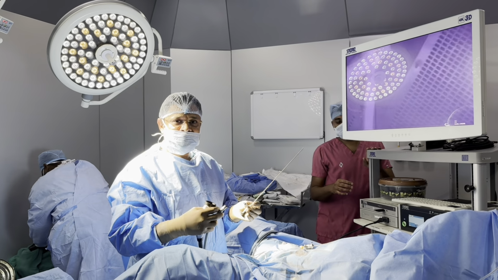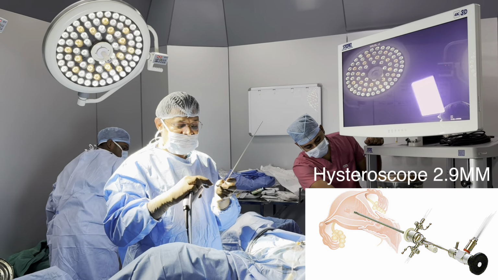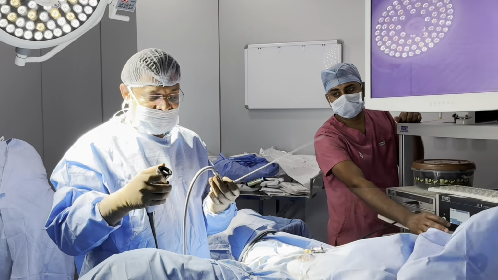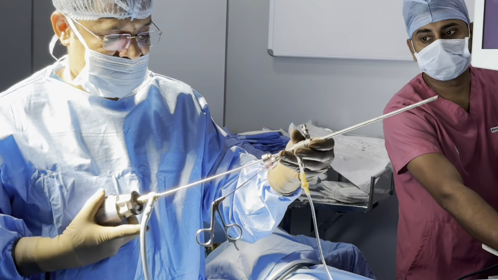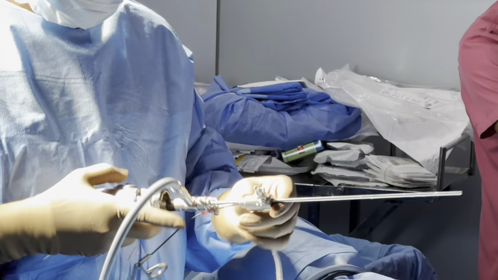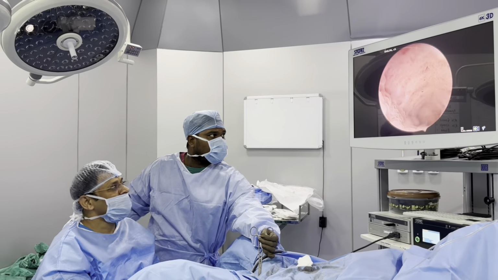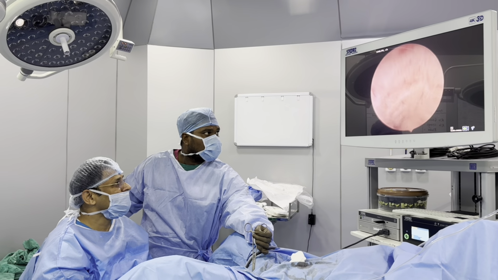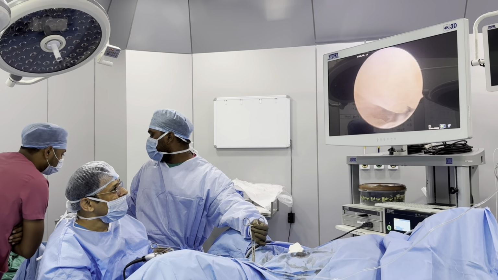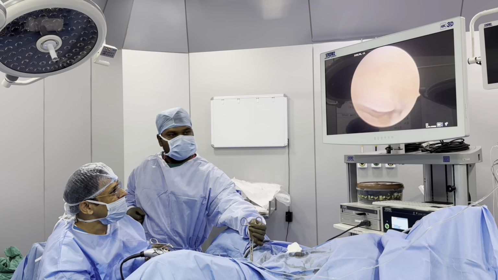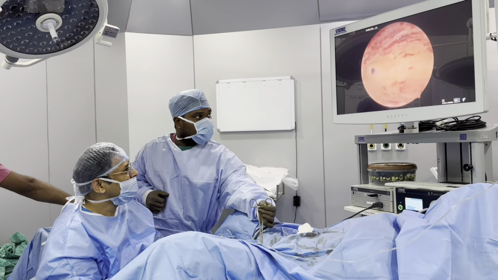So we are going to start with the hysteroscopy. This is a 2.9 mm, very small, tiny hysteroscope, which we are going to use for this patient. So we are entering into the cervix. This is the endocervical canal. This is the internal os. From here the uterine cavity proper starts, and we are entering inside the cavity of the uterus, and we are now inspecting the cavity.